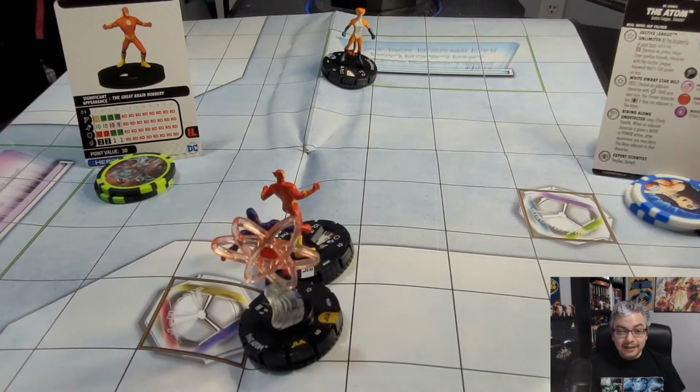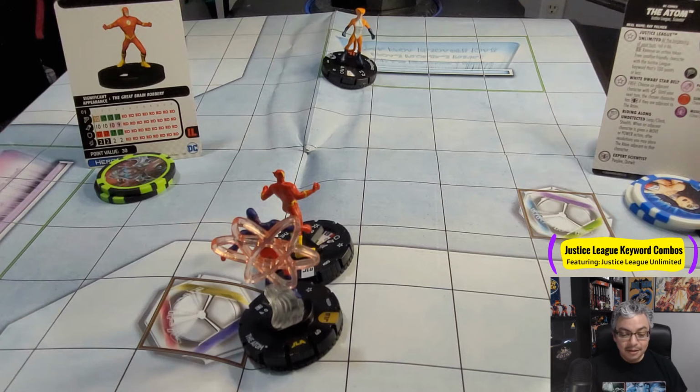Welcome to the first Casual Clicks Tactics. We're going to take a look at some combinations from the Justice League Unlimited set.